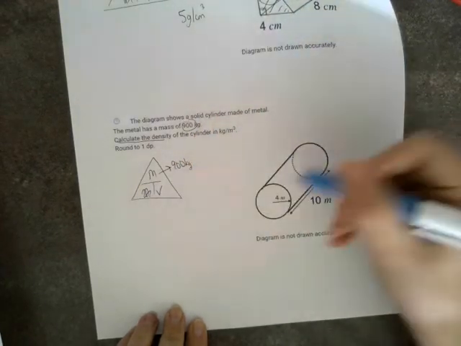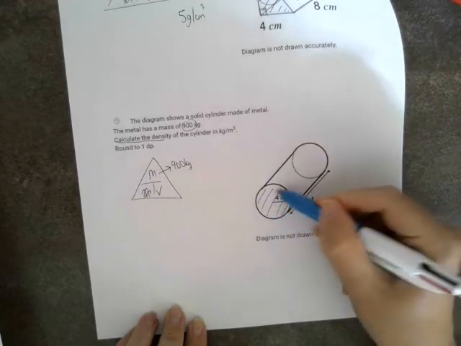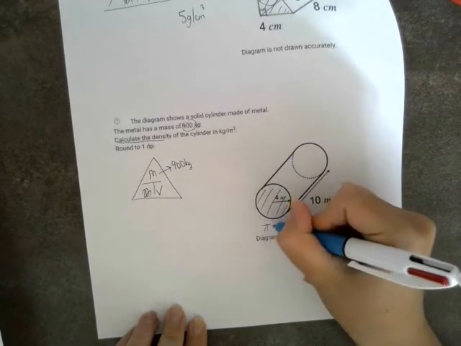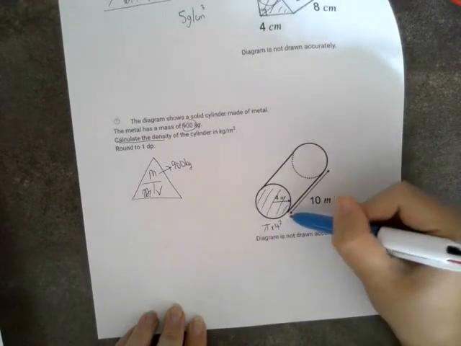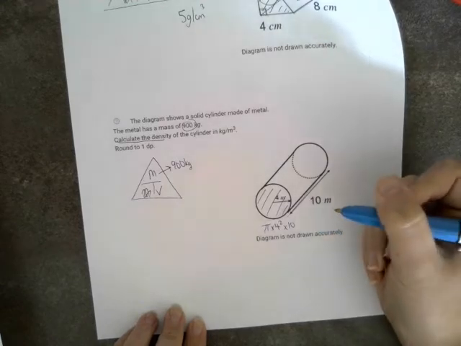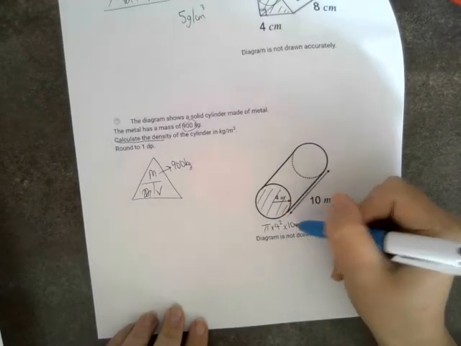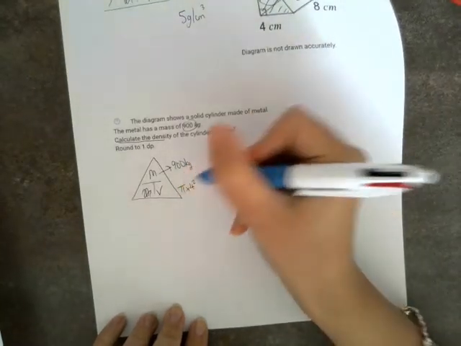And the volume, so this time we've got a circle on the end. So we need to do the area of the circle, and the area of a circle is pi times the radius squared. So we do pi times 4 squared, and then we times that by 10. Now that's going to give us a really horrible number. So I'm just going to keep it like that for now and just write that here. So it would be pi times 4 squared times 10.